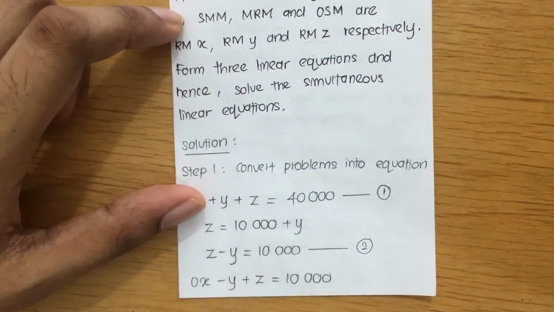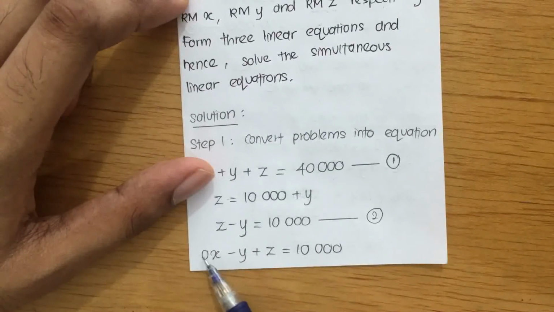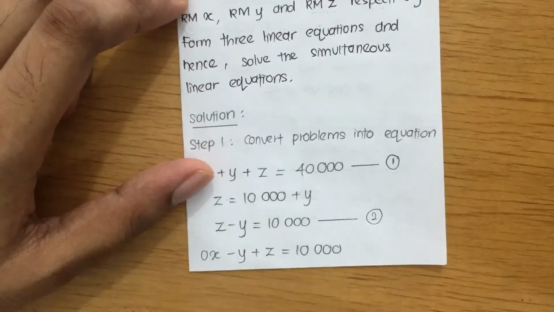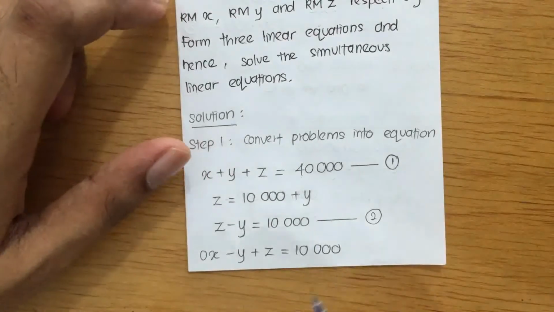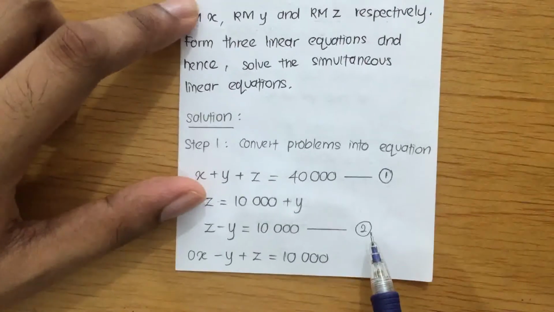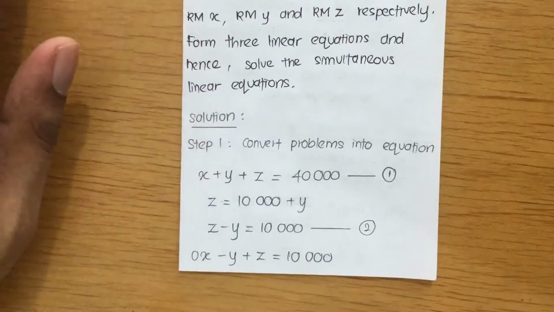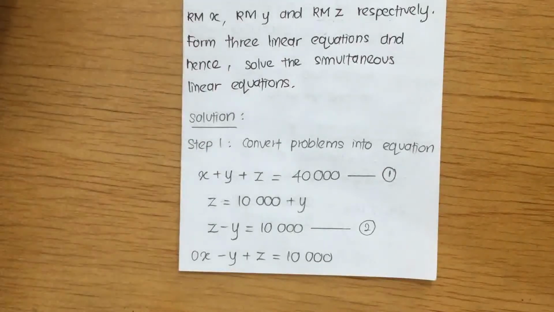You can write it in this way, or you can write it in this way as well, which is 0x minus y plus z equals 10,000, or you can write it in this way also. So it's up to you guys. We still have one more equation left to form, which is the third equation. Let me show you the next working. Please hold on for a moment.